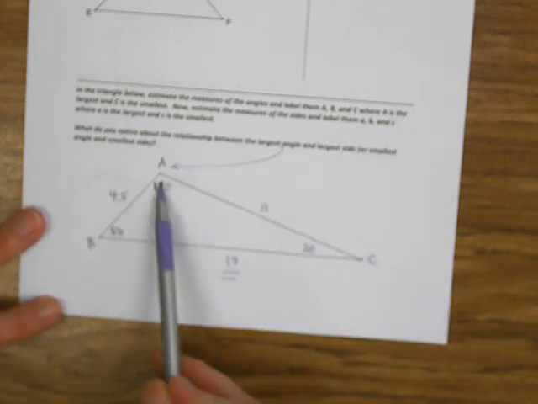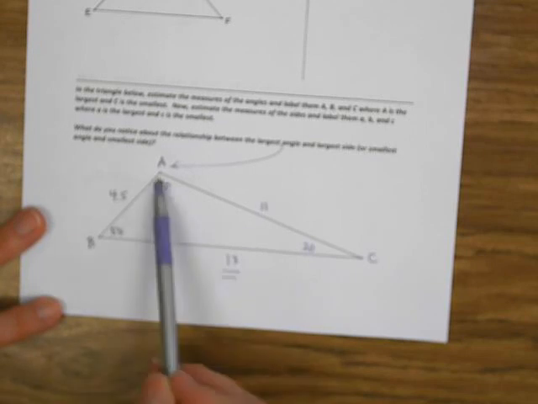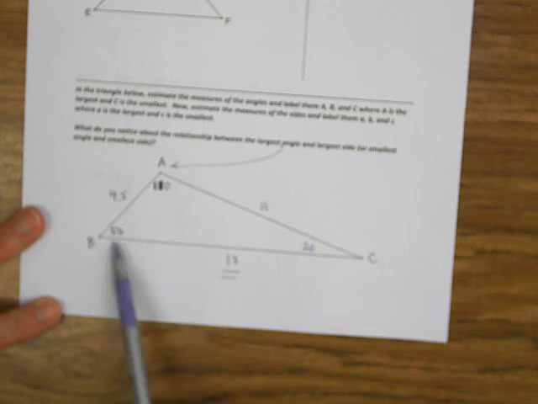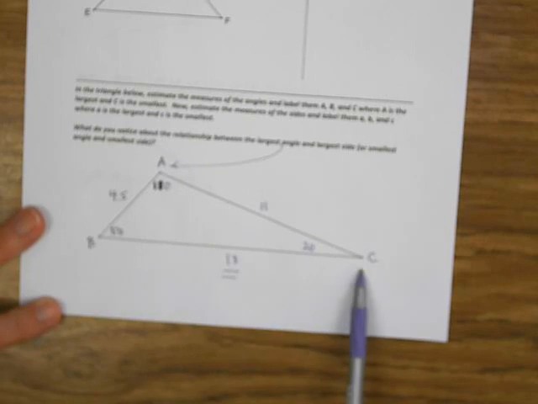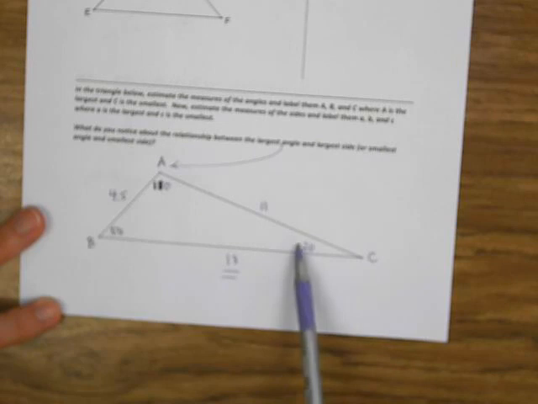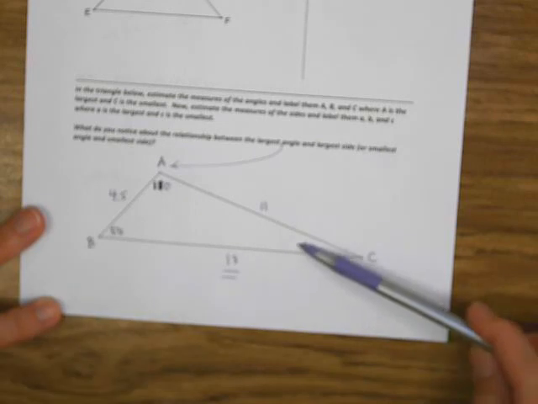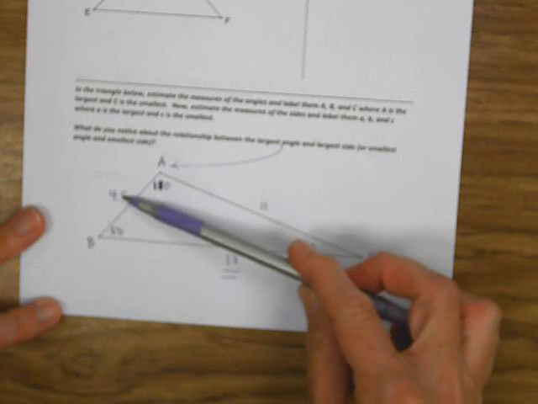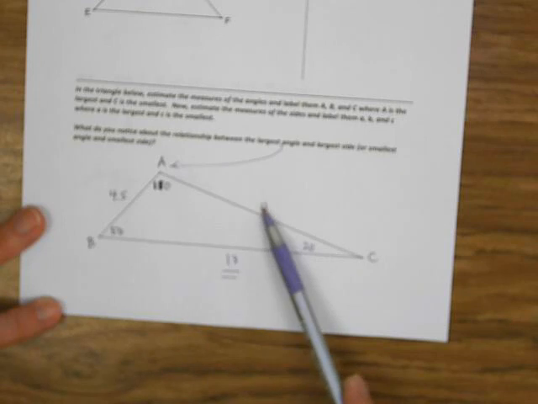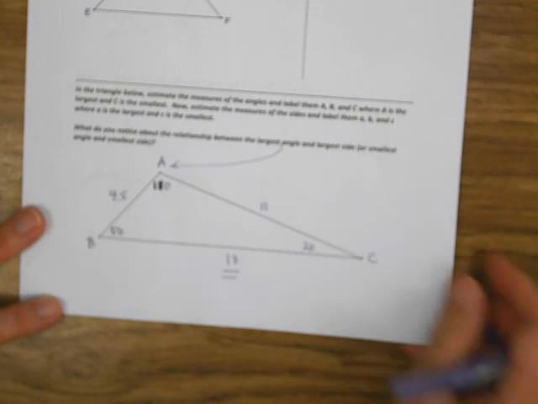So when you look at the largest angle and the largest side, you should notice that they're opposite each other. If I'm at angle A and I go straight across, I hit the longest side, right? Similarly, the smallest angle and the smallest side. So here's the smallest angle. If I go directly across, I hit the smallest side. And here's the one in the middle, right? The medium angle goes straight across to the medium side. This will always be true. So we're going to make this a theorem that you're going to see on the next page.